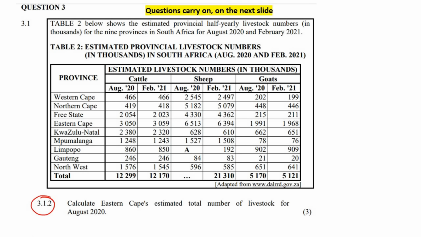This question says, calculate Eastern Cape's estimated total number of livestock in August 2020. So we're only looking at the Eastern Cape now. Now they said the Eastern Cape's total number of livestock. So livestock is all of them, cattle, sheep, and goats. And they only want it for August 2020. So that's there, and that's there.